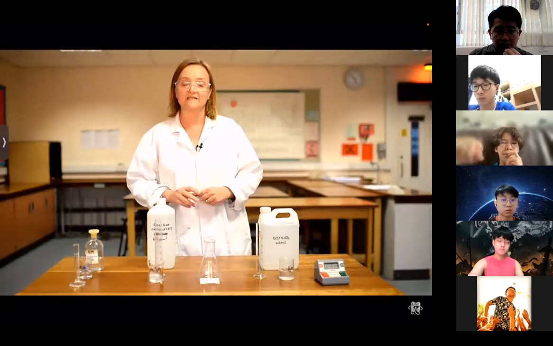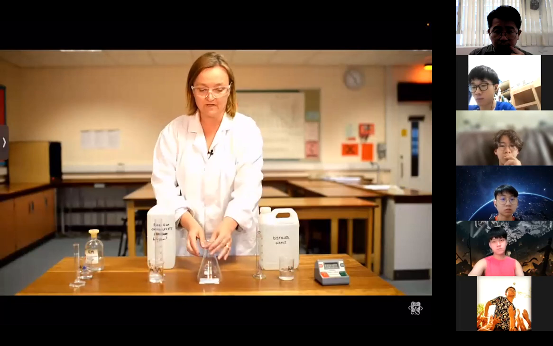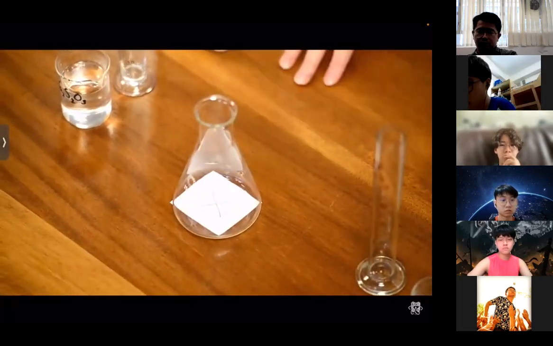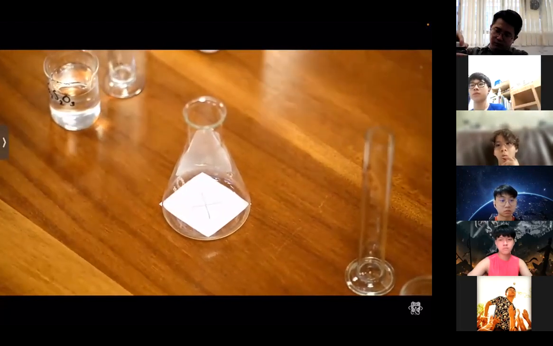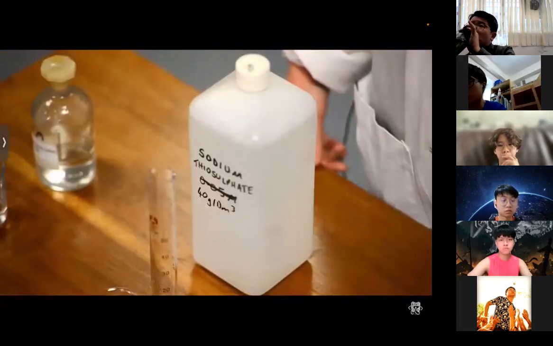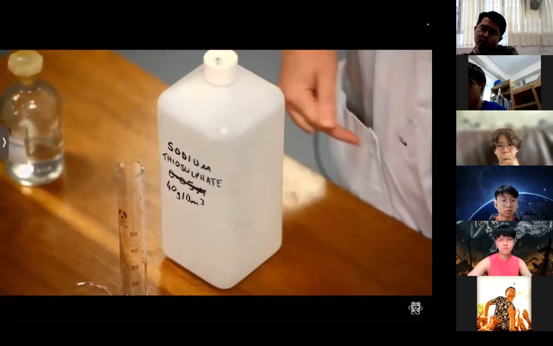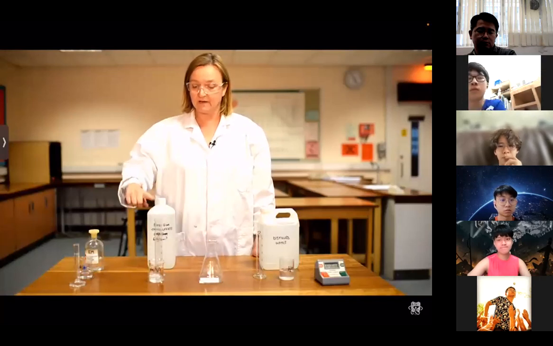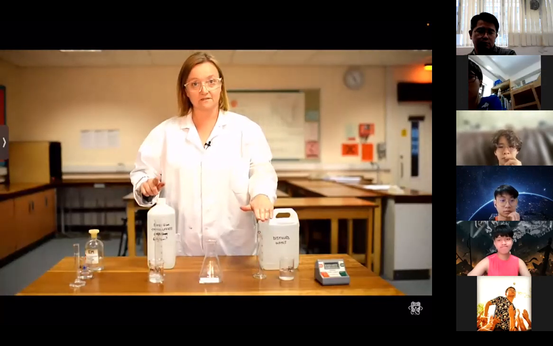We're going to time how long it takes for that cloudy yellow colour to get so thick that we can't observe a cross that I have drawn on a piece of paper with a pencil. That cross is going to go underneath the reaction vessel, and we're going to simply mix together 50 centimetres cubed of sodium thiosulfate with 10 of hydrochloric acid. We're going to vary the concentration of the sodium thiosulfate and see what effect that has on the time it takes for the precipitate to form and for the cross to disappear from view. We'll be changing that concentration by diluting our sodium thiosulfate with some distilled water.